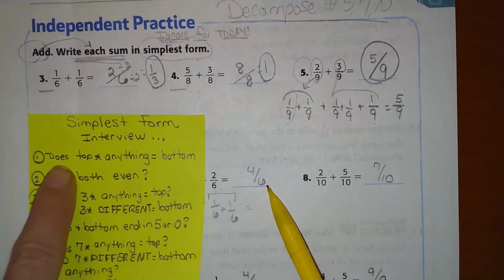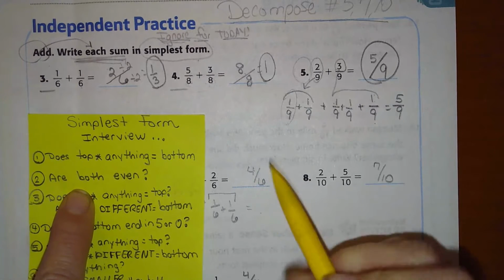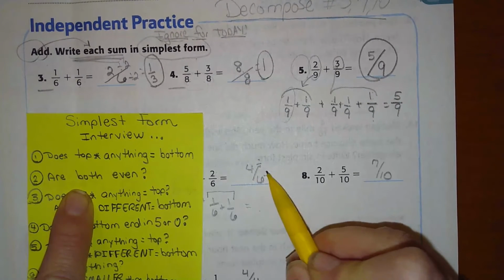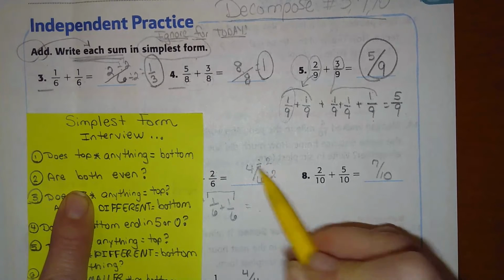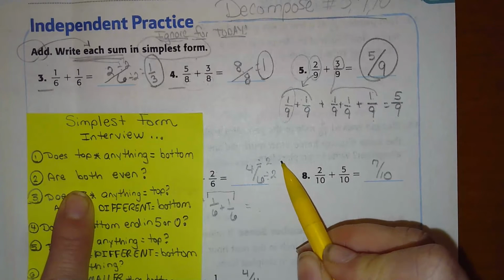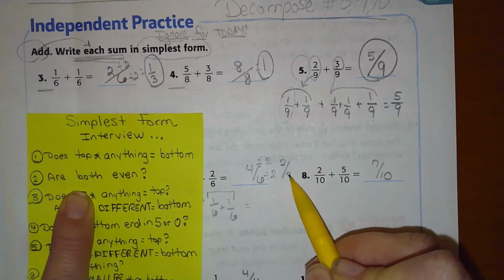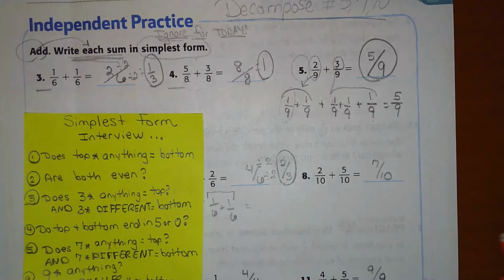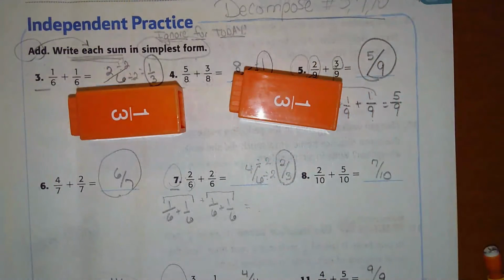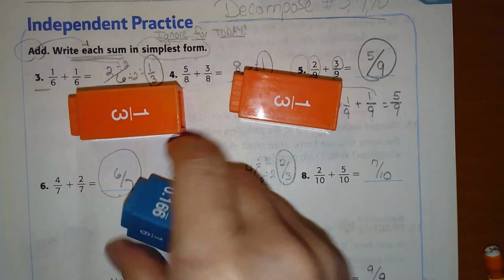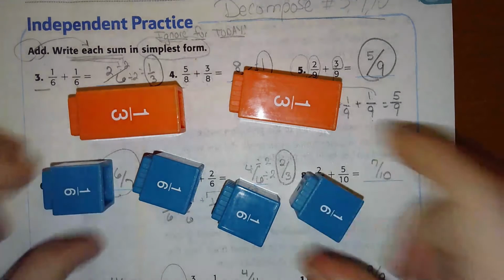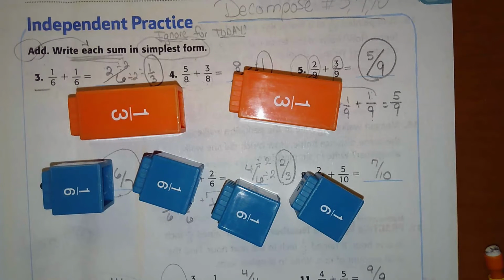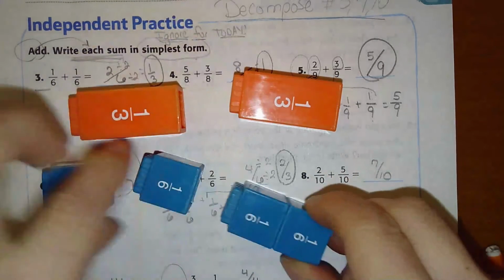Well, 4 times nothing equals 6, but they are both even. I can divide them both by 2 and end up with 2/3 for my final answer. That is simplest form. Why? Well, let's see here. 2/3 or 4/6. Which one's going to make more of a mess if I drop them on the floor? 4/6, right?